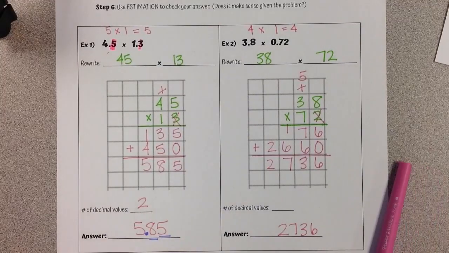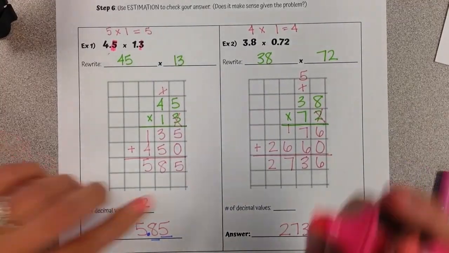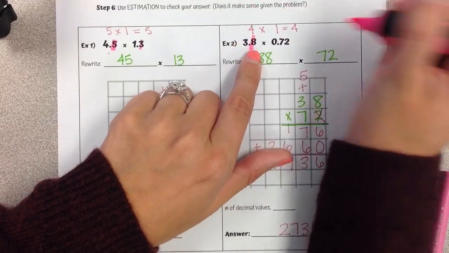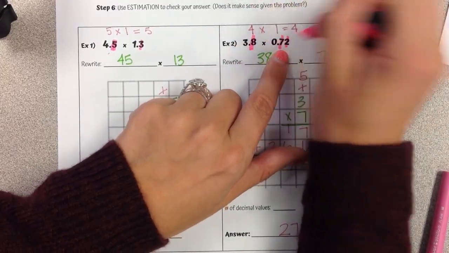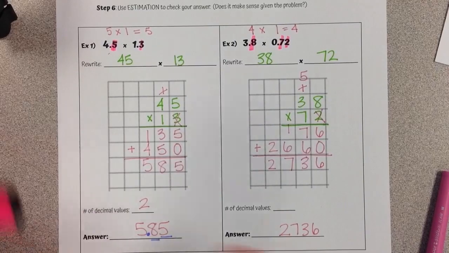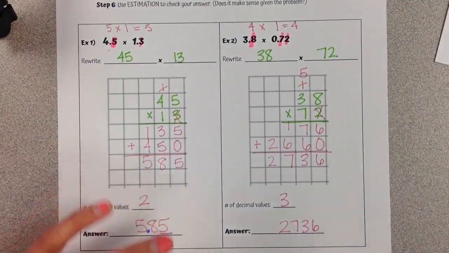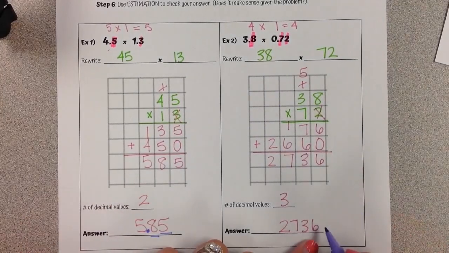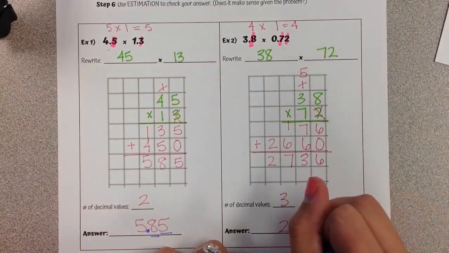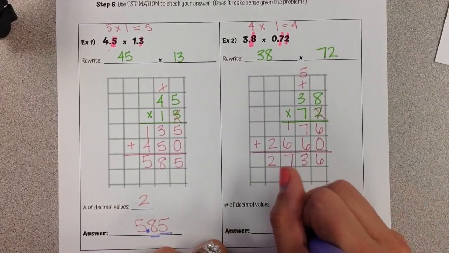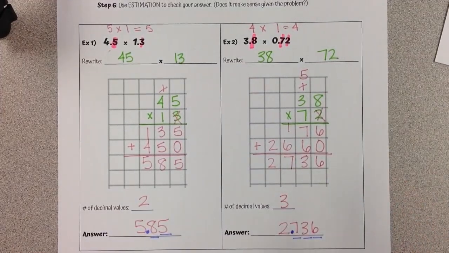So let's go back and figure out how many decimal values we have. In the first number, I'm highlighting all the numbers to the right of the decimal. So we have one number here, and then we have 2 numbers here. So there's a total of 3 decimal values. Now when we go back, starting on the right side, we should have 1, 2, 3 decimal values. So my decimal goes right in between the 2 and the 7.